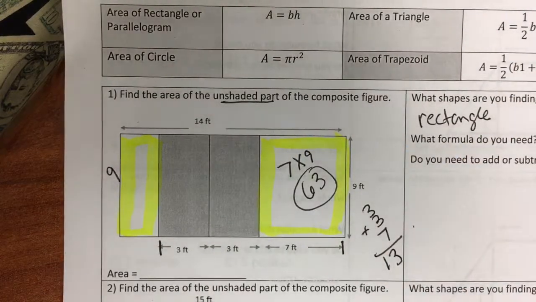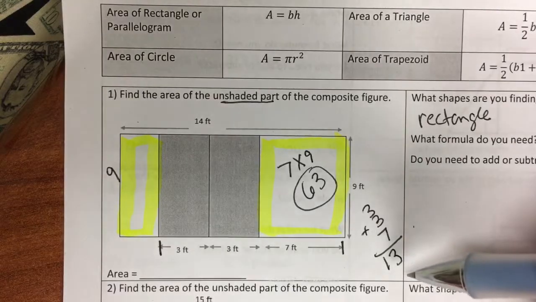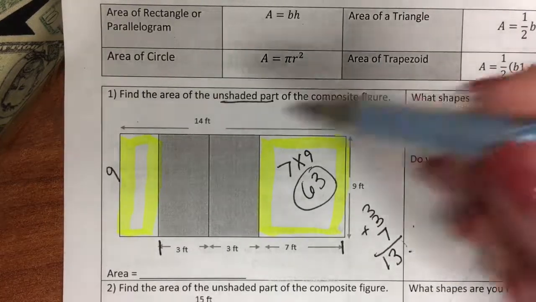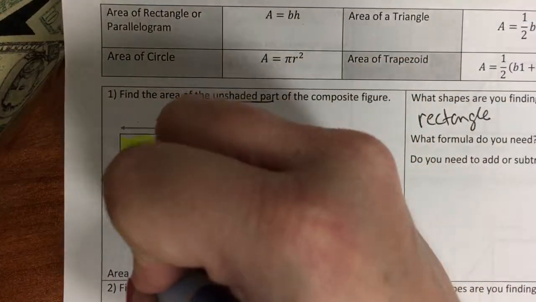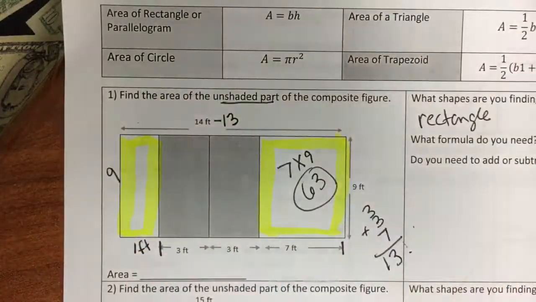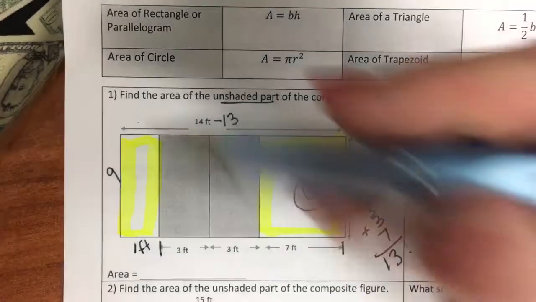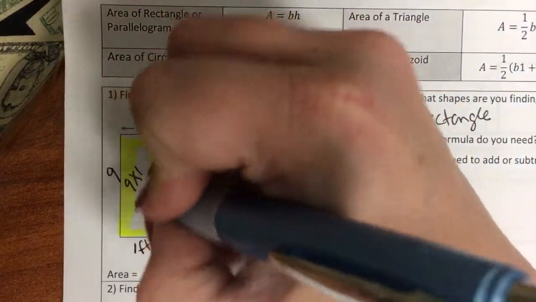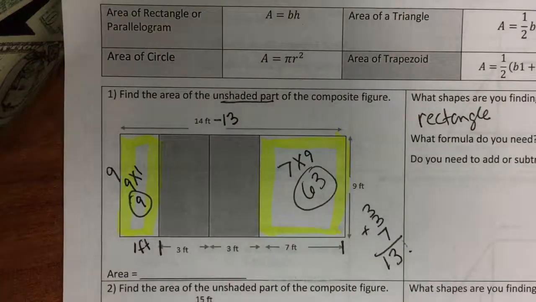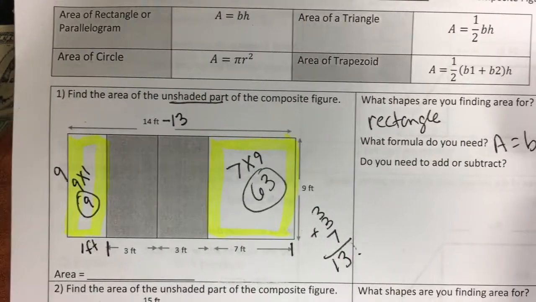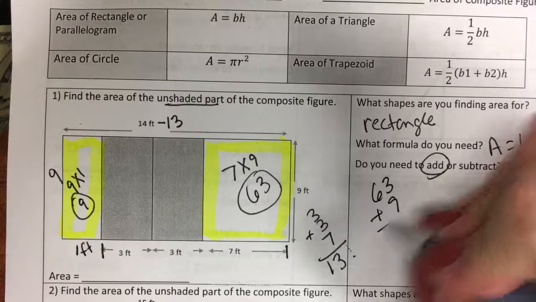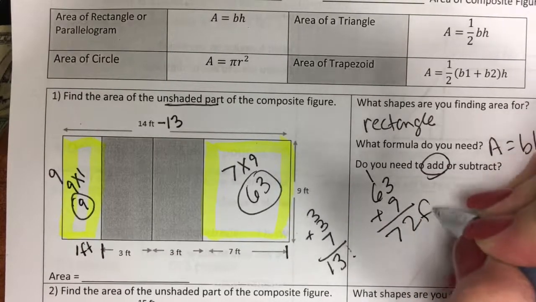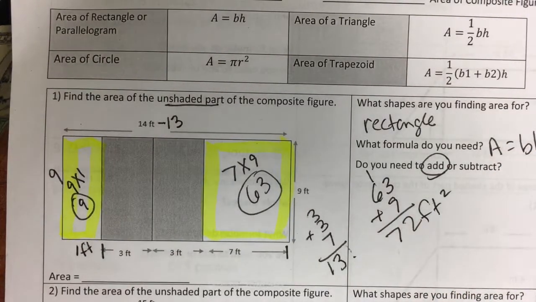So I can take this 13 feet and subtract it from the 14, and that leaves me with 1 foot right here. So to get the area of this rectangle, that's 9 times 1, which is 9. Doing it this way, I'm going to add my 63 and my 9 and get 72 feet squared.